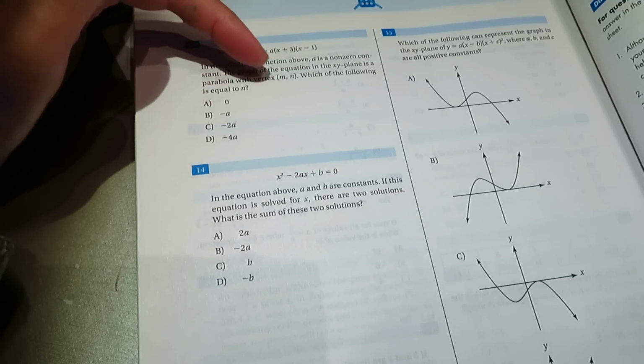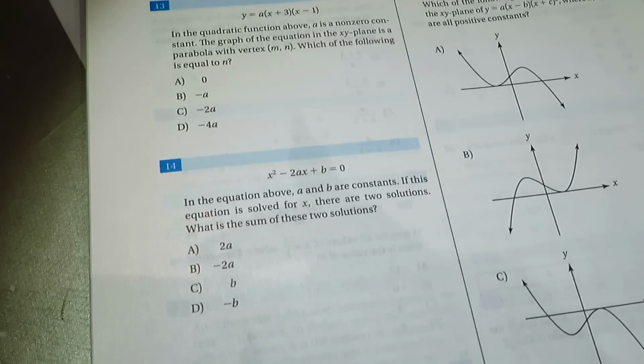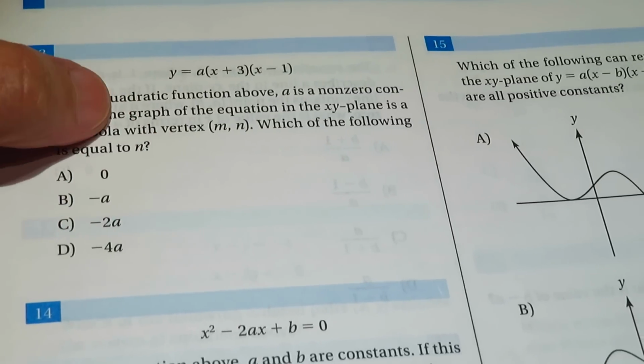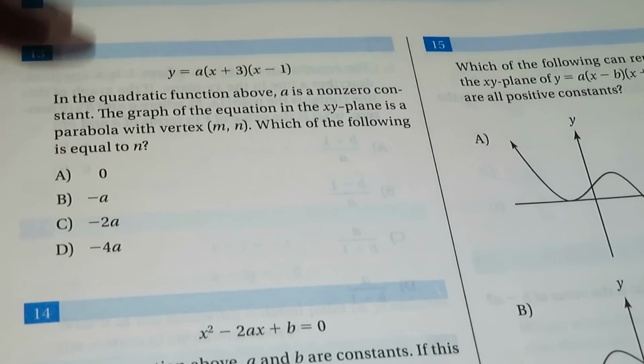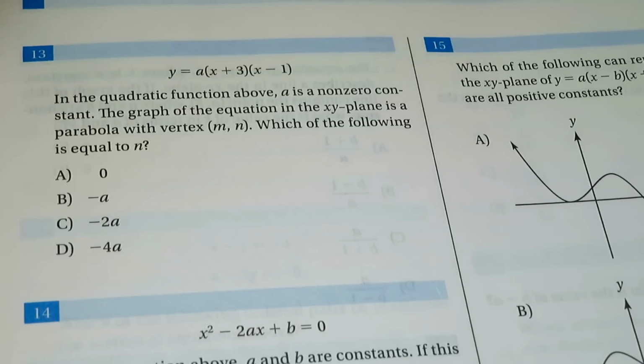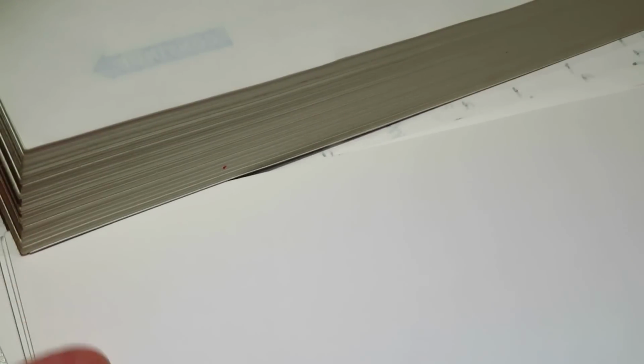When you see they ask a question about the vertex, the first thing we want to do is change this equation into vertex form. Once we change it, we will easily find the answer. Right now it seems not clear because we have not yet done anything. Now, we start to do it.